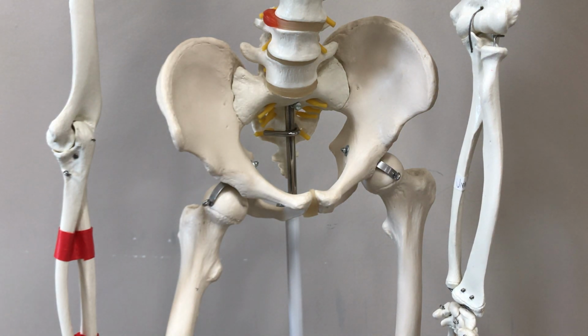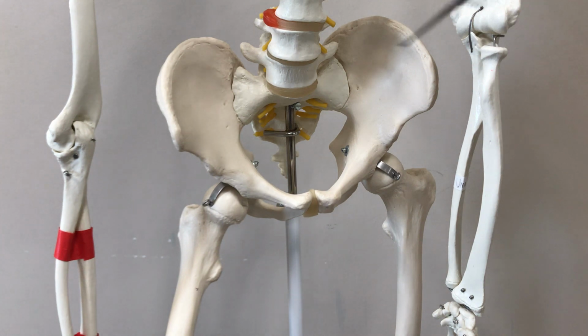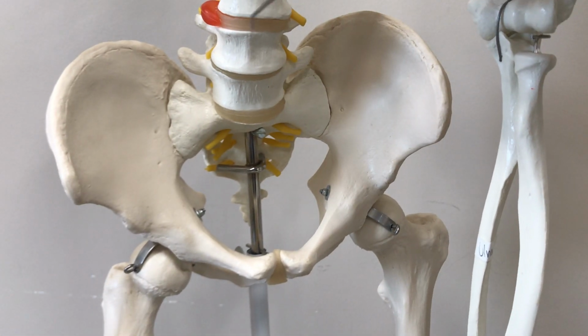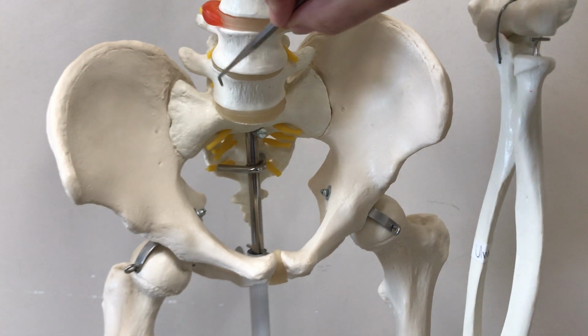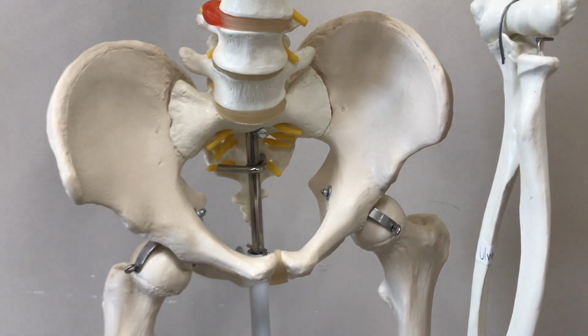The symphysis type of joint, or fibrocartilage, can also be found between the intervertebral discs. Let me get closer. You can see the intervertebral disc. They are again symphysis type of joints.